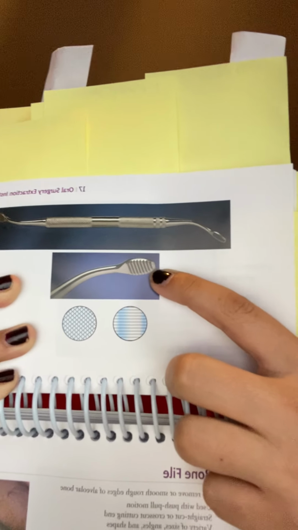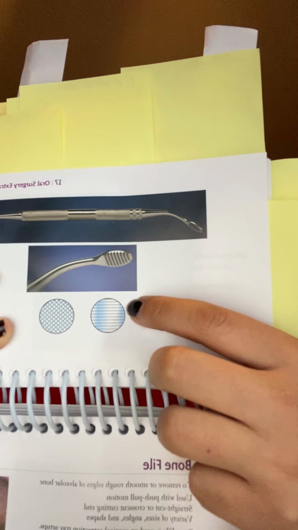And then after that, he's going to go in with his bone file to smooth the bone. They have little ridges that are pretty hard, and they go in and smooth the bone. And then once the bone file looks smooth enough, it's ready to suture over.